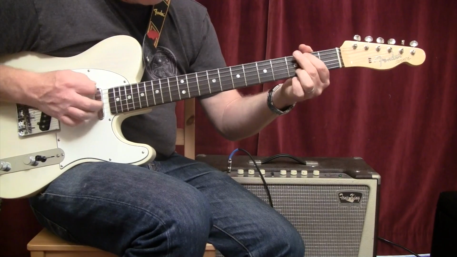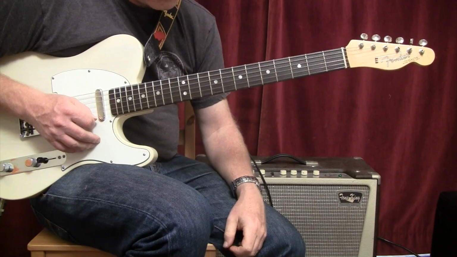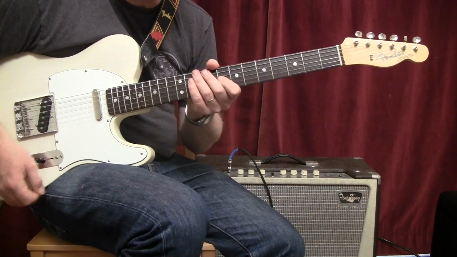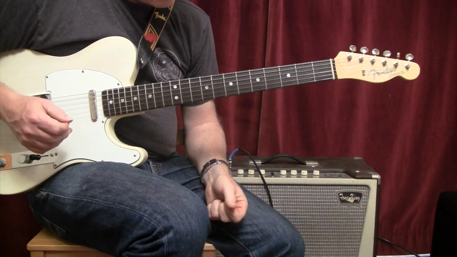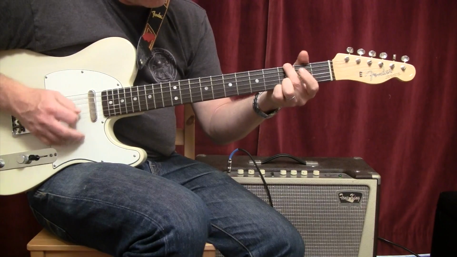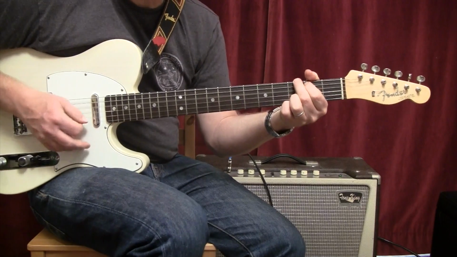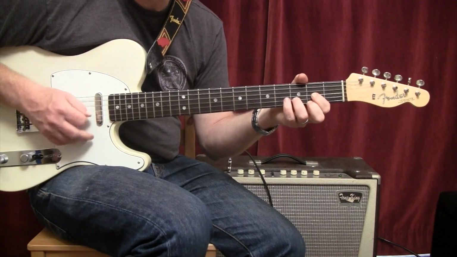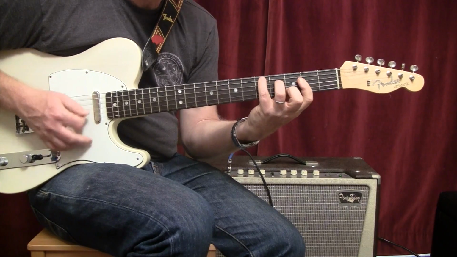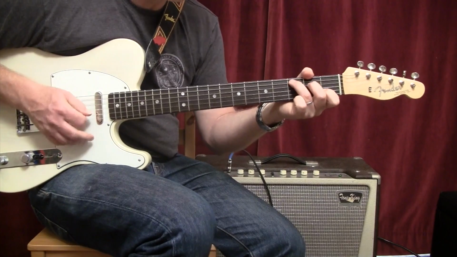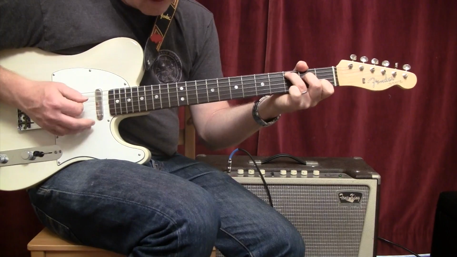So we have G, D, and C. So a good goal would be to keep these chords close together and use the major pentatonic licks so you don't have to go all over the neck. So if I was to take G, then I went to the D here, and the C here, and then back to the G.